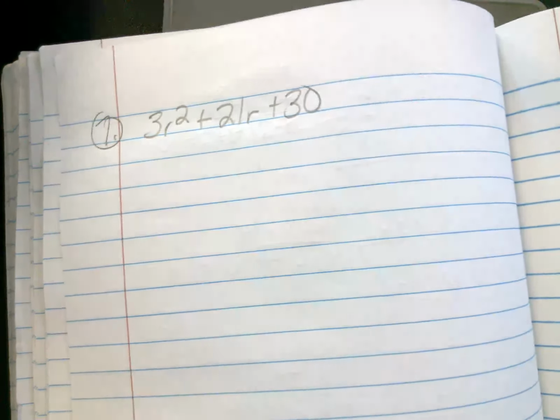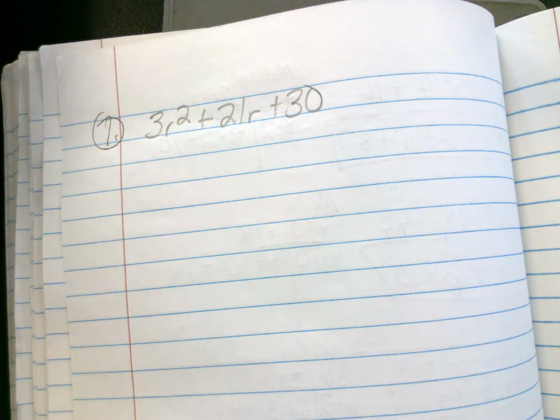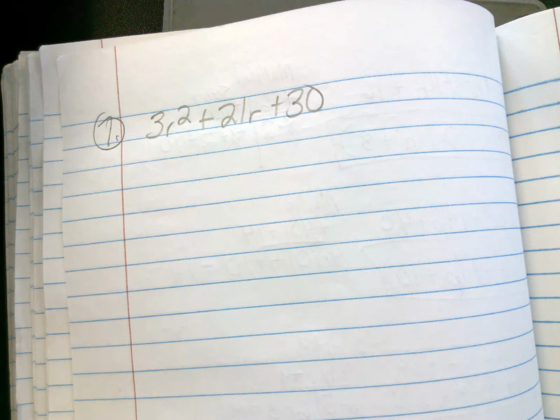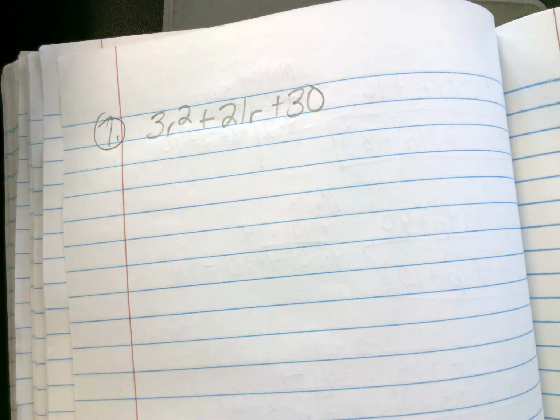So first things first, notice how that first leading term is not a 1. So look, we need to make sure that we do GCF. So what is the greatest common factor for all 3 of those numbers? Yes, 3. We could take out a 3.